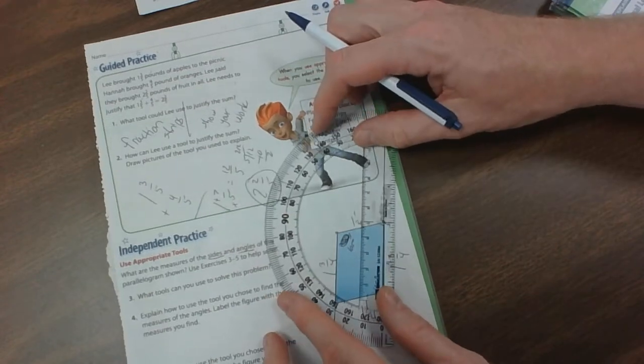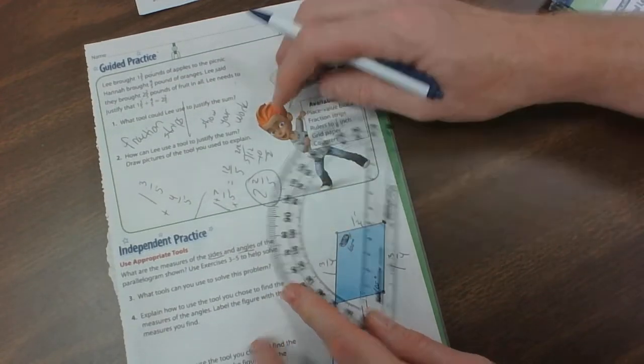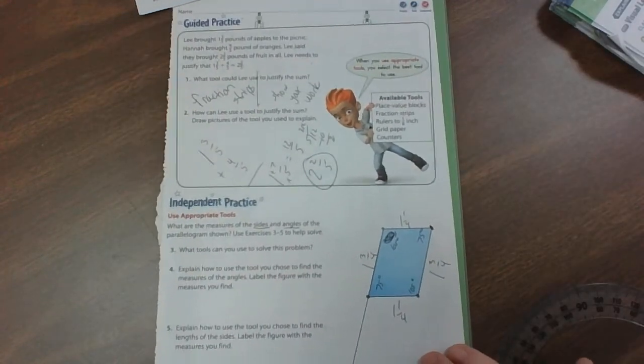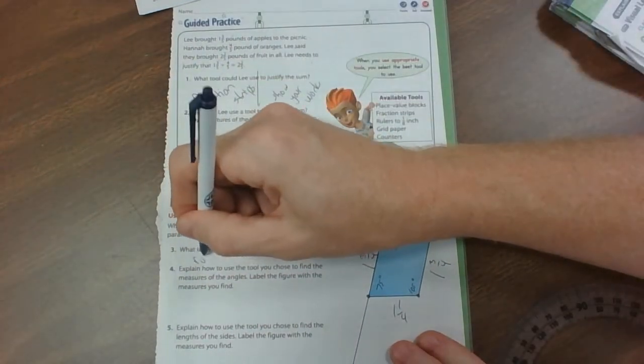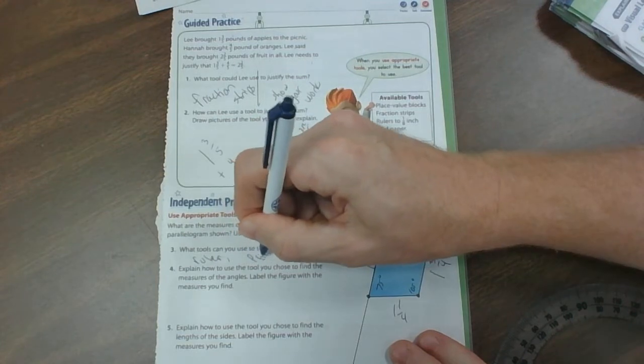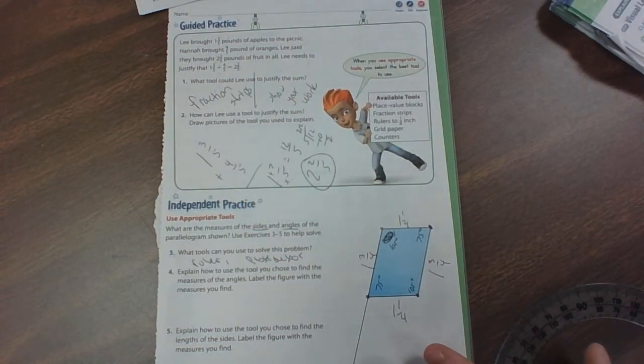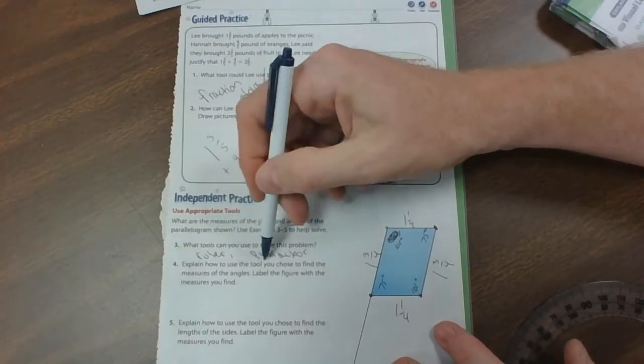Take this line here. I can mark that through. That's going to be 75 degrees, 75 degrees. See that? What tools can we use? Ruler, protractor. Ruler for length, width, the sides, protractor for the angle measurements. Okay, all right. I'll explain how to use the tool to choose.